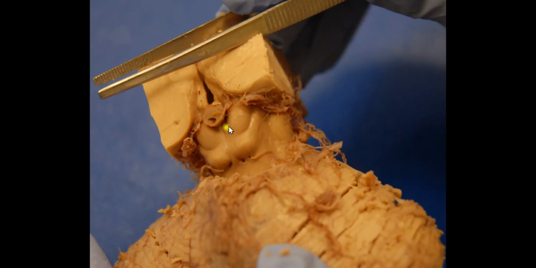For now, I'll just tell you the superior colliculus has to do with vision. We'll explain that in more detail later. The inferior colliculus has to do with sound, auditory information, and we'll explain the details of that also later.